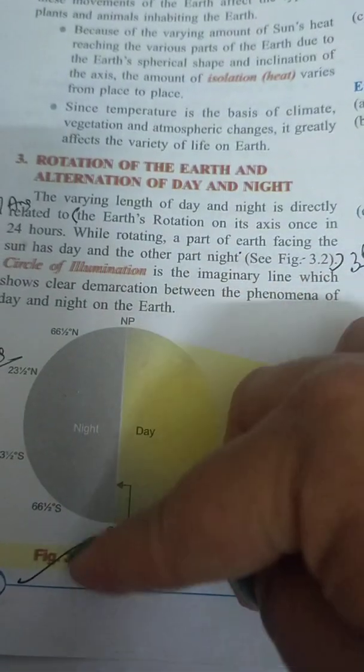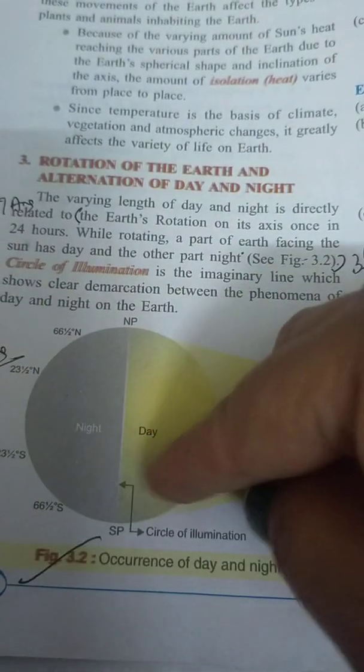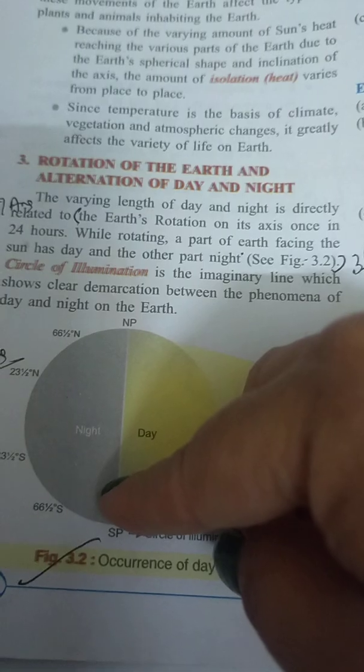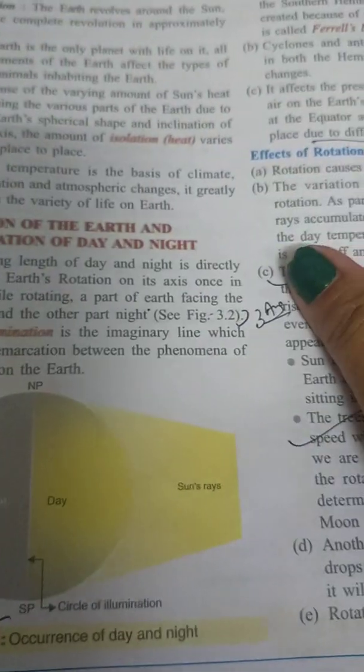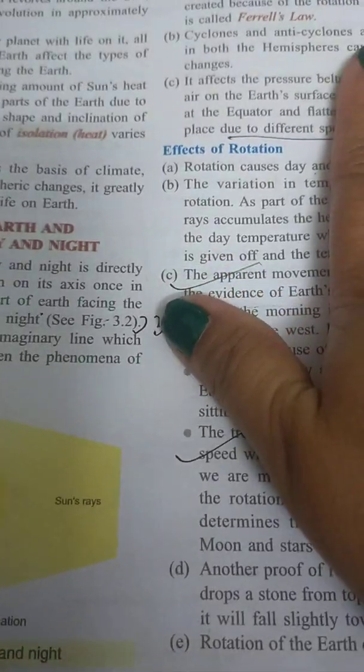Okay, the line which demarcates the day and night is called the circle of illumination. But as you know, the spinning of the Earth on its polar axis is termed rotation. The period of rotation means the Earth completes 360 degrees, with 360-degree angles marked.